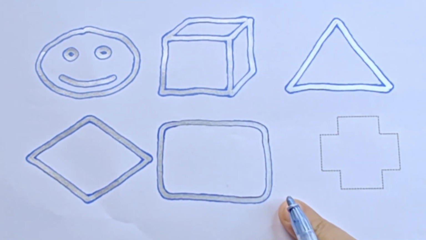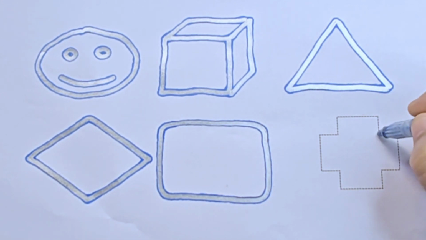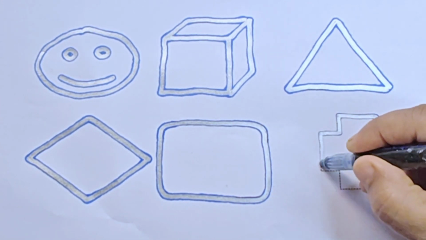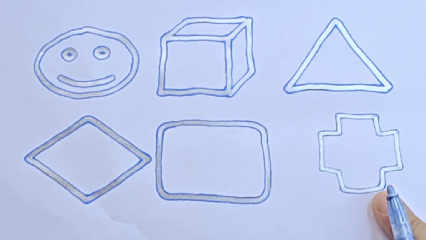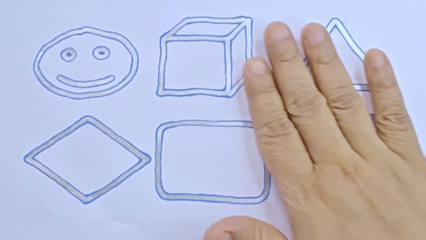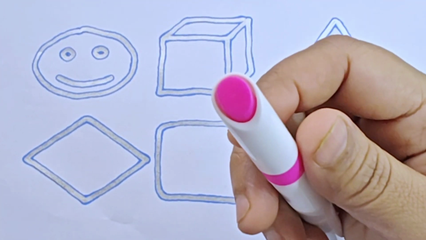It is rounded corner rectangle or rounded rectangle. It is cross. It looks like addition symbol. Let us color all these shapes. Pink color.